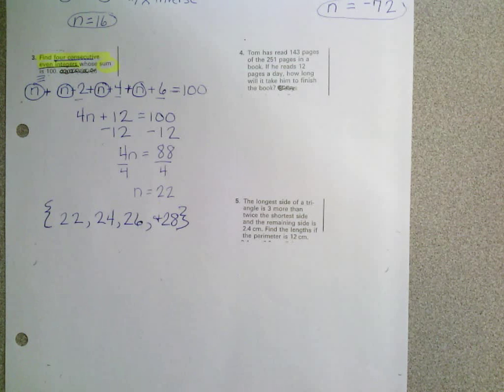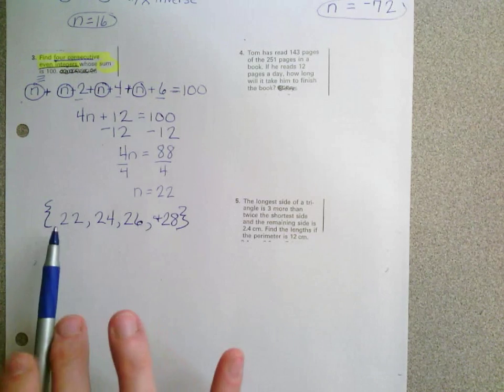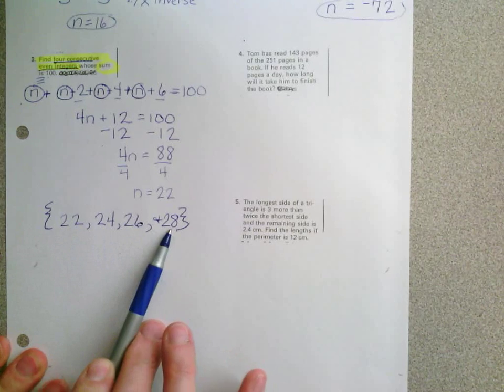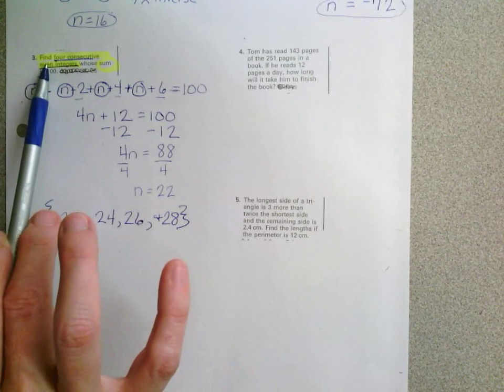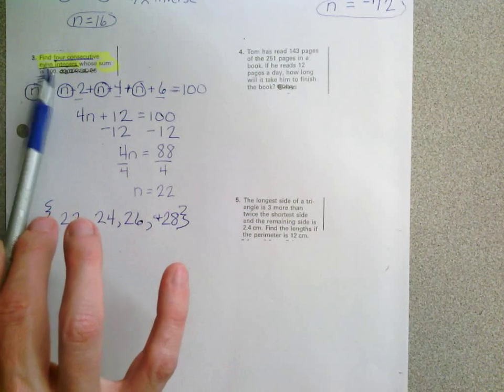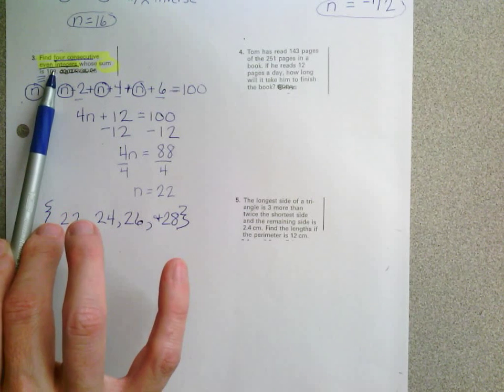Because it doesn't work anyway, but I just was curious. But because you have to actually have, well, what about 21? Hold on, let's see. 21 plus 23 plus 25 plus 27 is 96. No, it doesn't work. But if you found 4 odds that added together to equal 100, you'd be wrong because you want even. So be very, very aware of what you're reading and answering, okay?